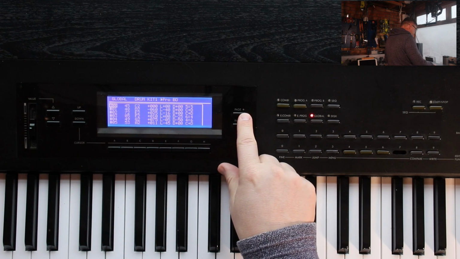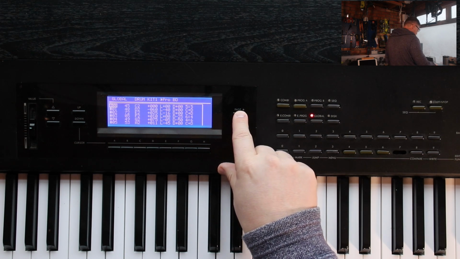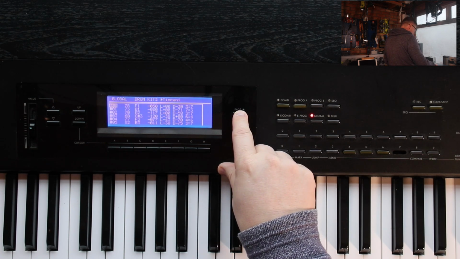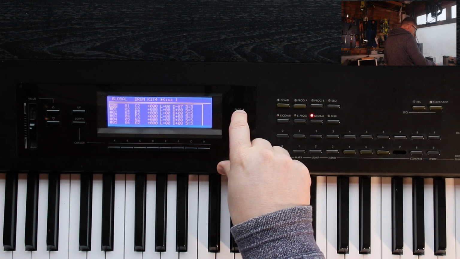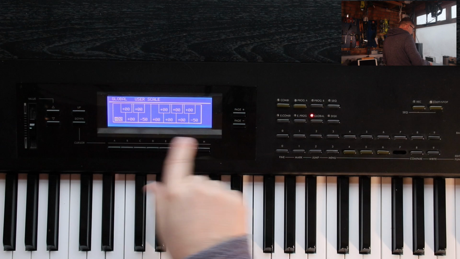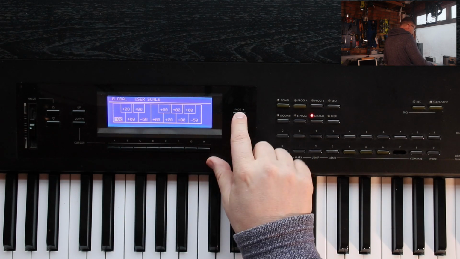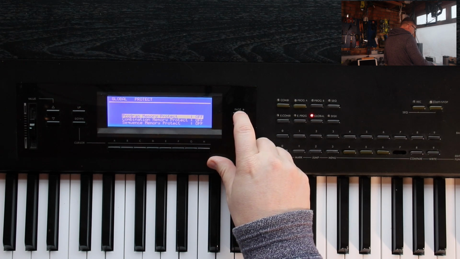If we then go up, what does the global drum kit 1 look like and which keys does it respond on? Drum kit 2, drum kit 3, kick 1, the user scale, so I can actually change the scale of the keys in here if I wanted to.